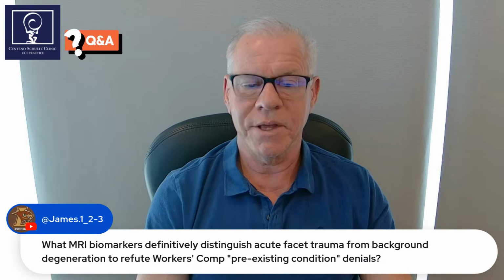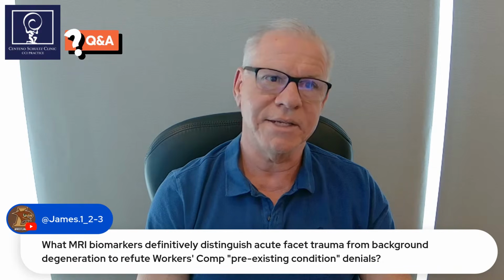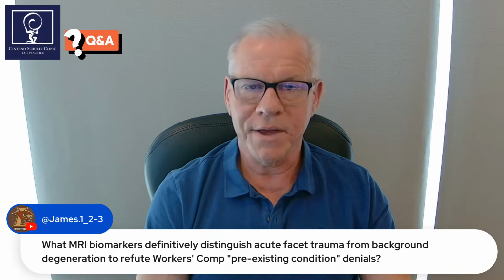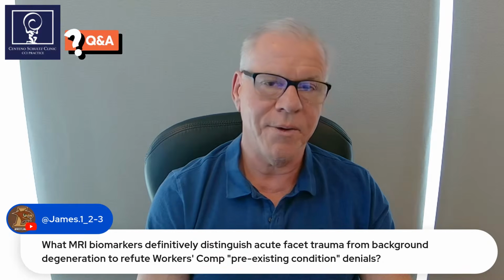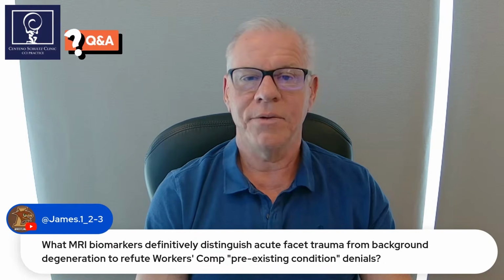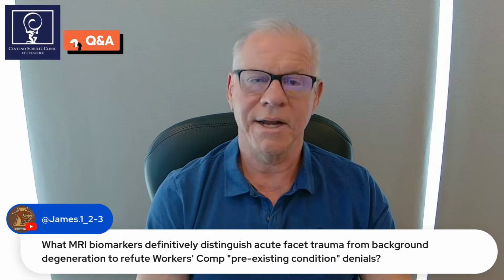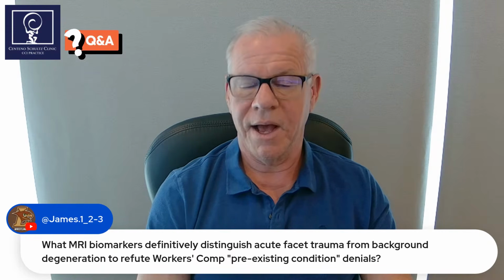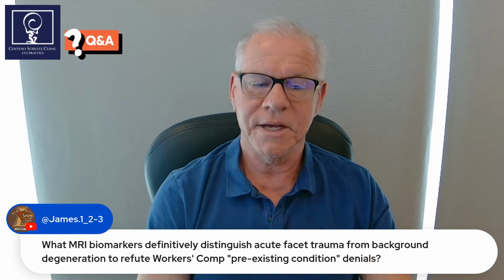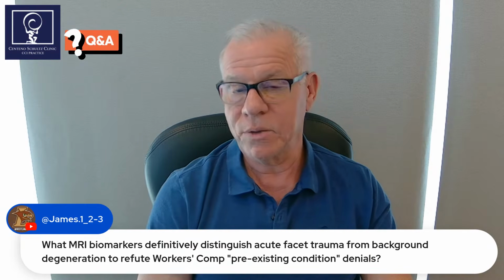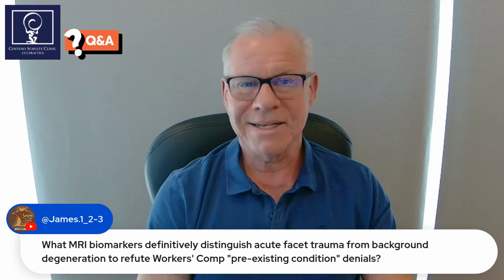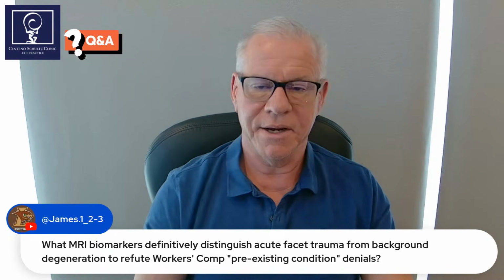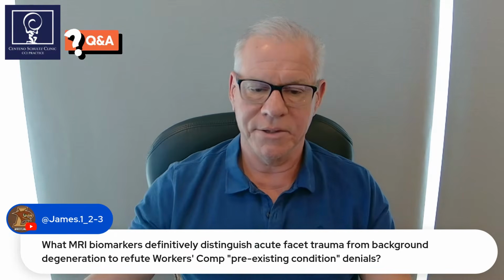I would say if you really wanted to try to take a look at something like this or make a go of it, you'd probably need a 3 Tesla MRI with thin slices through the joint to see if you can detect any acute bone marrow swelling around the joint surfaces, swelling within the joint. But again, some of that's also going to be present in chronic facet joint issues as well.